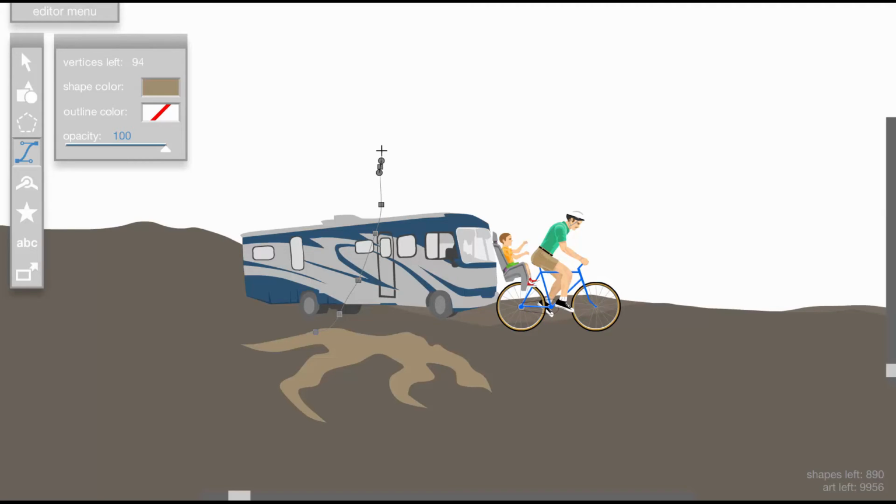Let's go up to roughly here. And let's start adding a branch. So we have a branch right here, and maybe that branch has its own branch. And then back to the trunk. Cut the trunk off right here, because that's what the leaves are going to cover up.